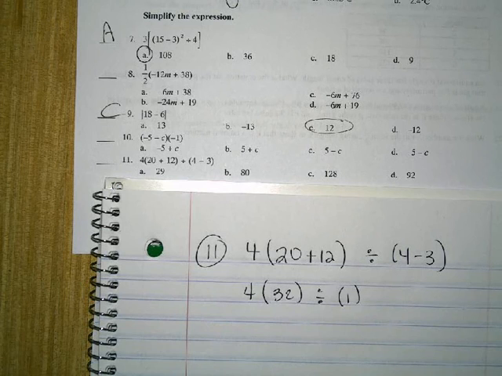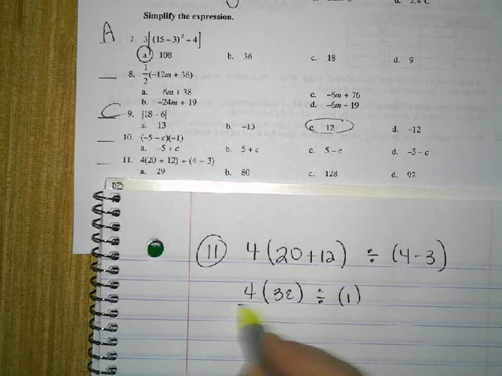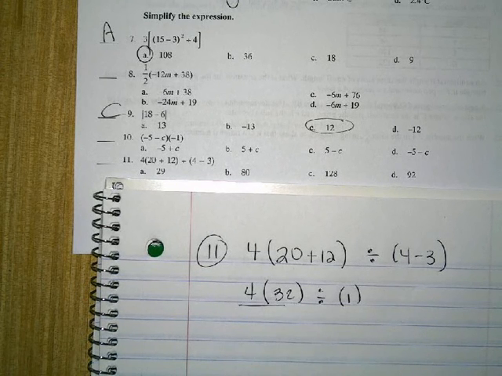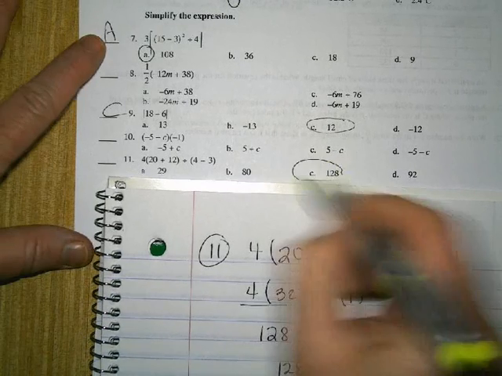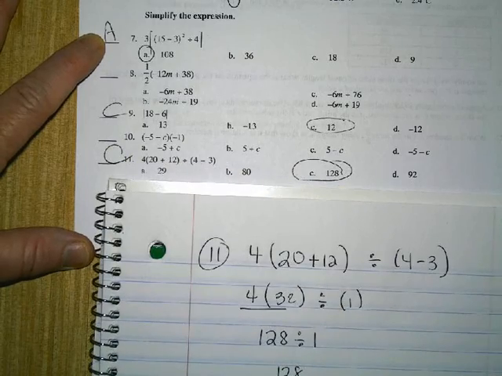You got multiplication and division. You do whichever one comes first in the problem. So the next thing you have to do is multiply. 4 times 32 is 128. 128 divided by 1 is 128. So this answer is C. Questions on the first page?